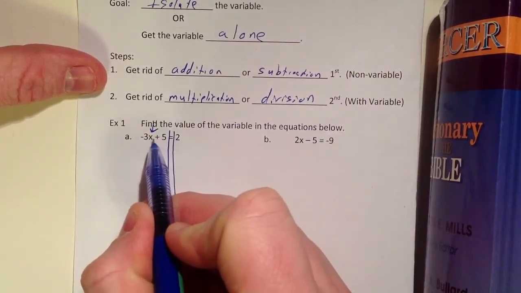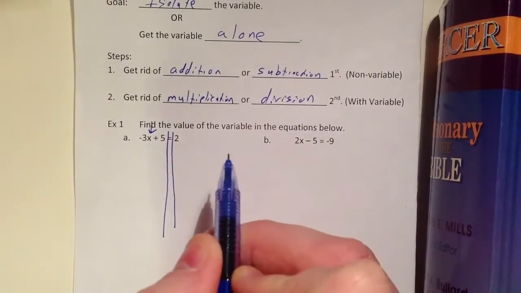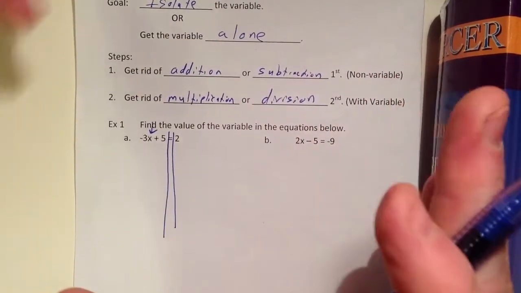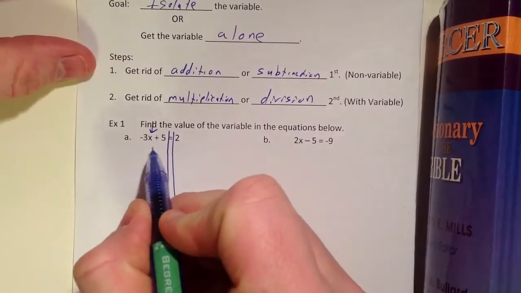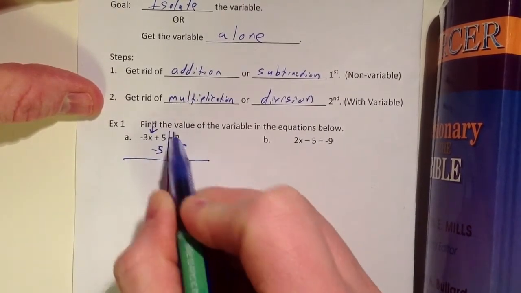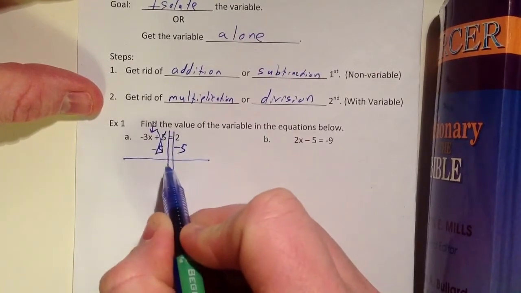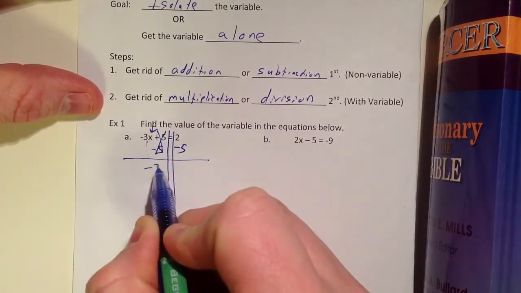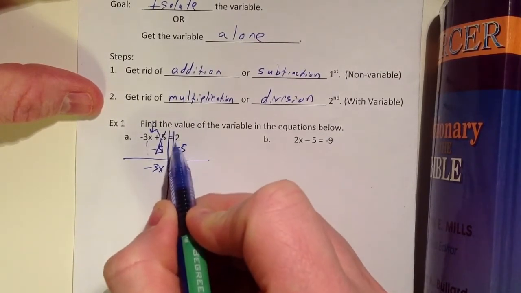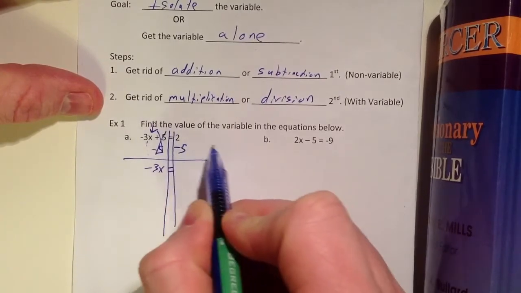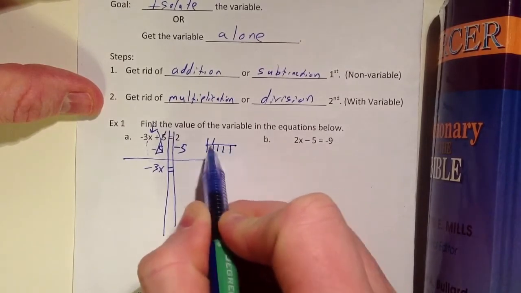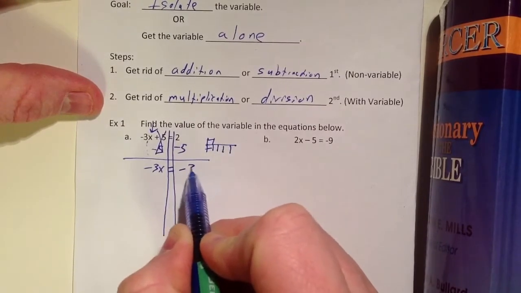So here's our non-variable, a plus 5. What's the inverse of plus 5? Remember, inverse means the opposite. The inverse of plus 5 is minus 5. Whatever we do on this side, we do on this side. So the 5's cancel out. I bring my -3x down. My equal sign stays in the middle. And now I have 2 minus 5, so either way, I have positive 2 and -5. These cancel, and I'm left with -3.